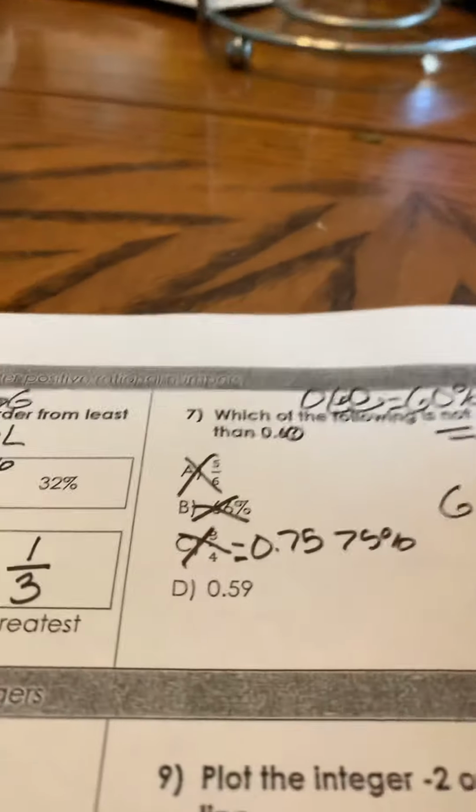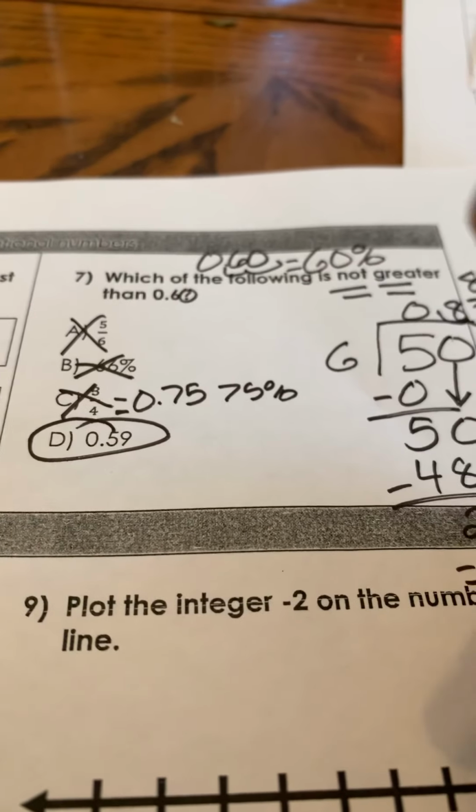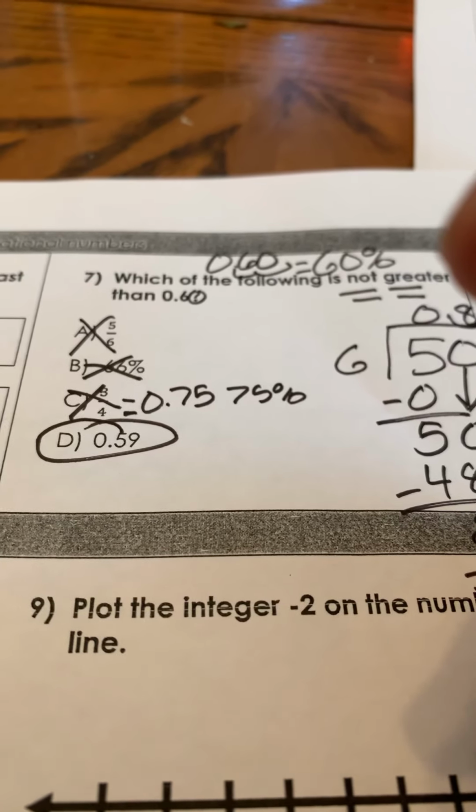So 83 is bigger than 60. Sorry, no, A is wrong. So I did have a good contender. So D is my correct answer. Okay.